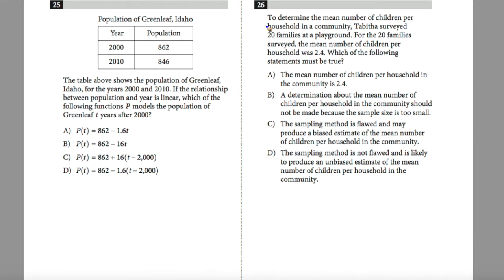Question 26 states, to determine the mean number, meaning the average number of children per household in a community, Tabitha surveyed 20 families at a playground. For the 20 family survey, the mean number of children per household was 2.4. Which of the following statements must be true?